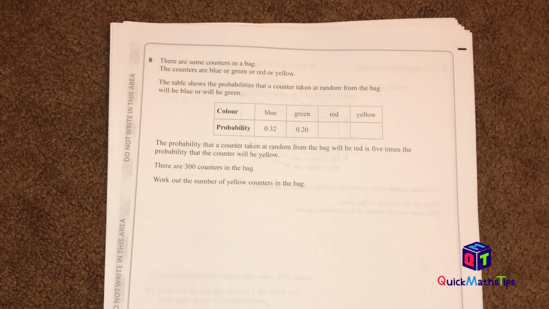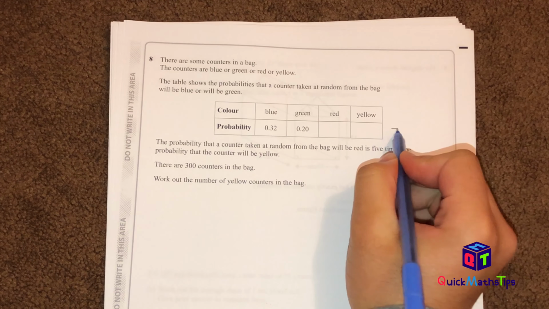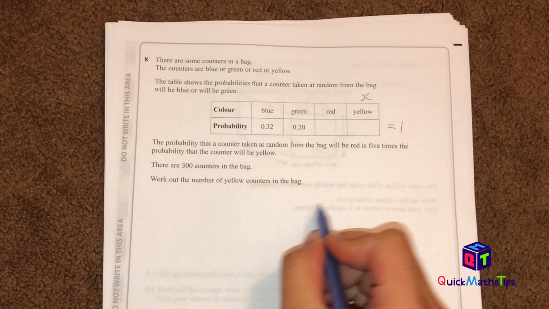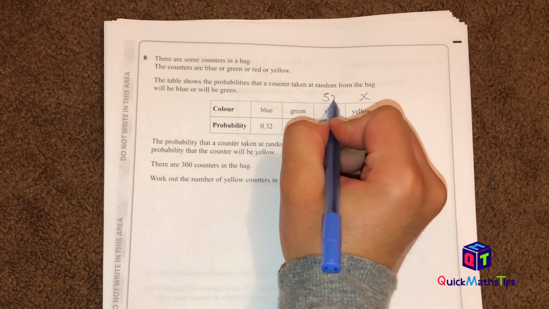All right. There are some counters in a bag. The counters are blue, green, red, or yellow. The table shows probabilities that a counter taken at random from the bag will be blue or green. The probability that it will be red is 5 times the probability it will be yellow. There are 300 in the bag. Work out the number of yellow counters. So, probabilities are out of 1. If I say yellow is x, red is 5 times the amount, so red is going to be 5x.